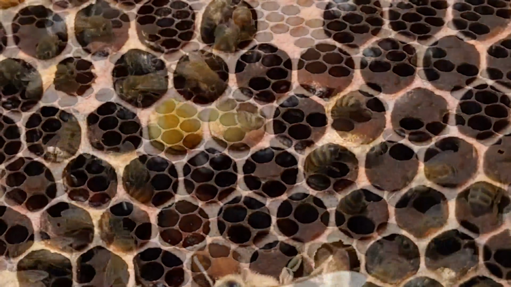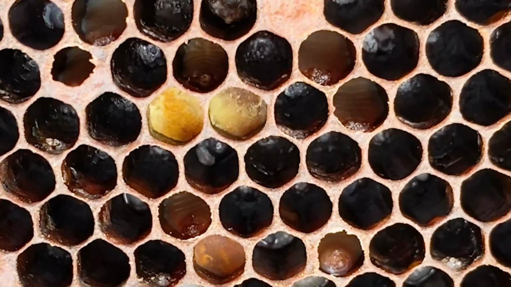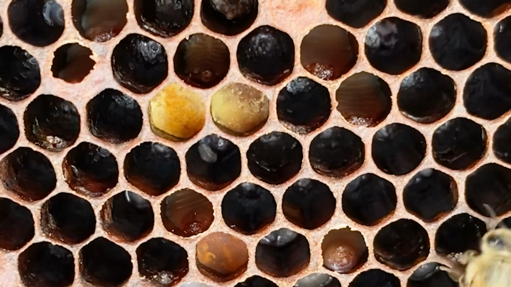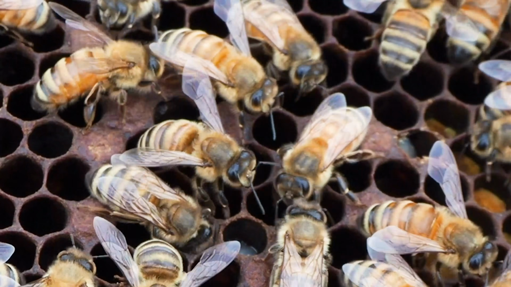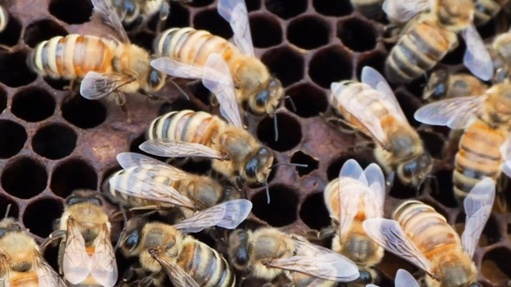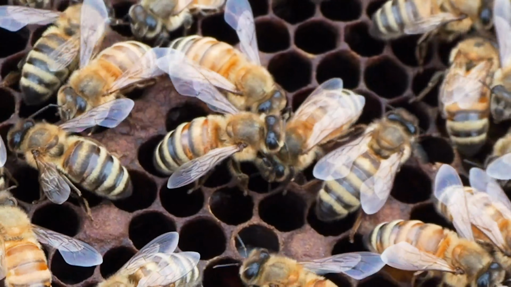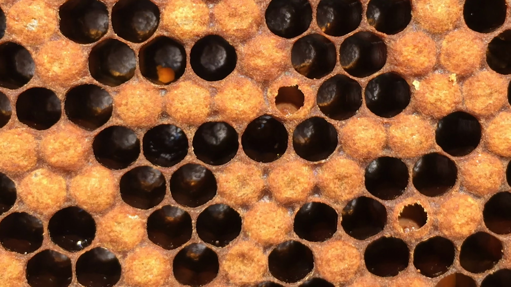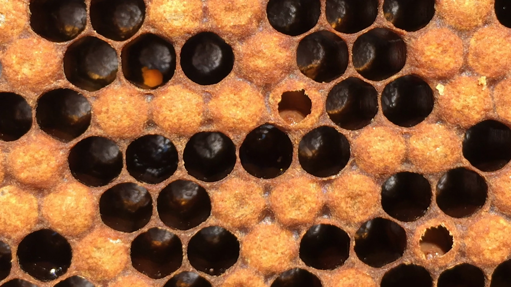That flat brown brood at the floor of the cell is the most obvious symptom of this disease. But there are a couple other symptoms that you might see too. For instance, you'll likely also see perforated cappings. Because the brood dies after the cell has been capped, the dead brood is going to be inside the cells that are covered over with wax cappings. But bees can usually detect that the brood inside the cell is dead or sick, and they chew irregular holes in the cappings. If you look into these holes, you can see melted brood.